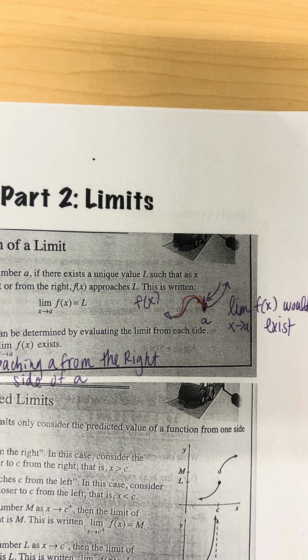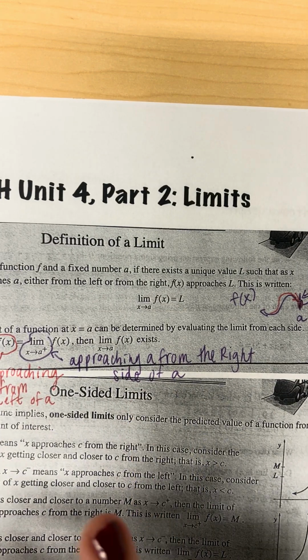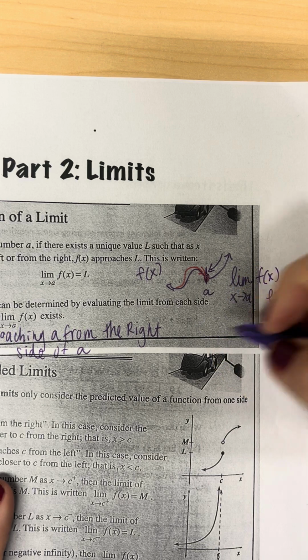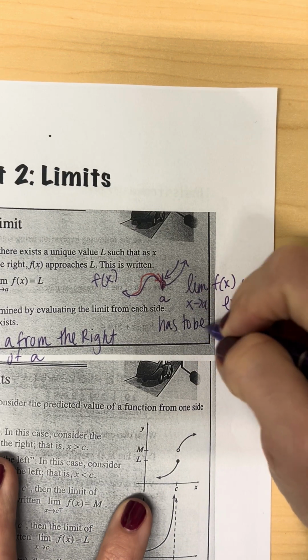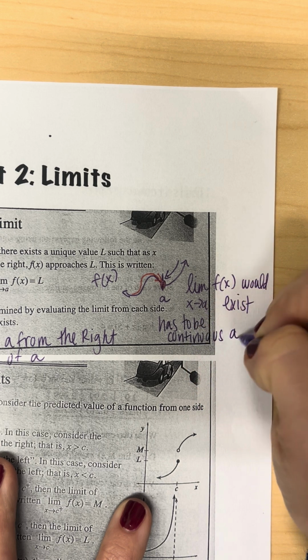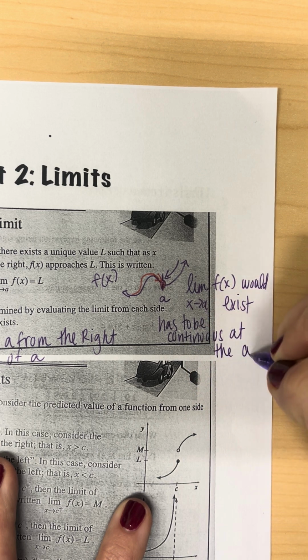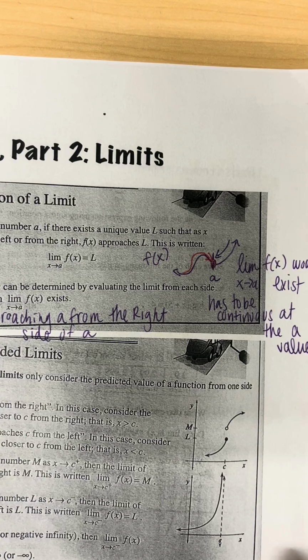Okay, so the left and the right side limit have to be the same value. In other words, it has to be a continuous function at that point. It has to be continuous at the a value to exist. Okay, so hopefully that is clear as mud on that part.